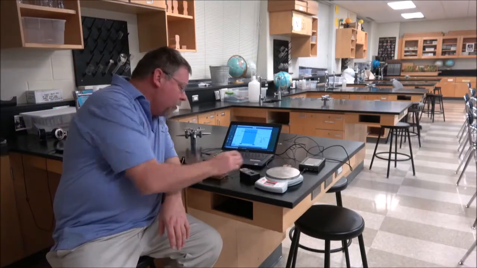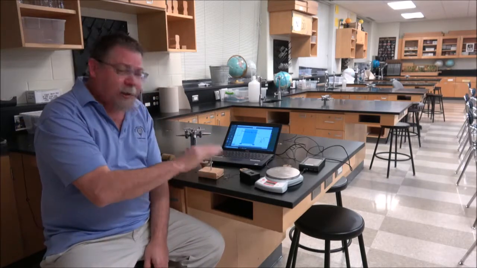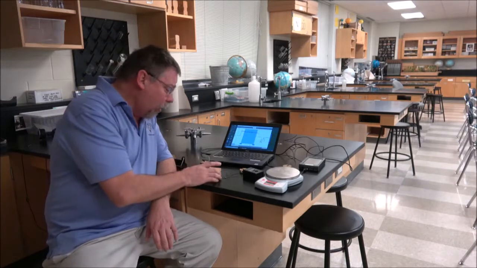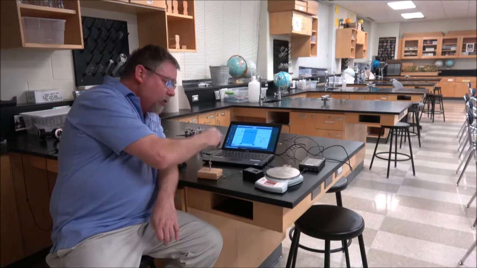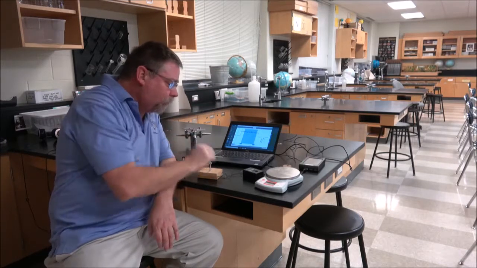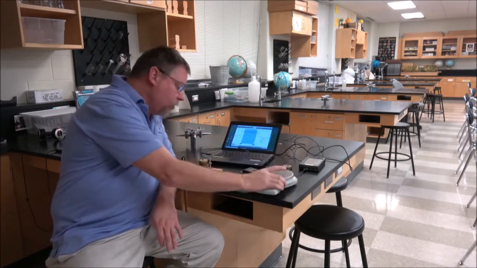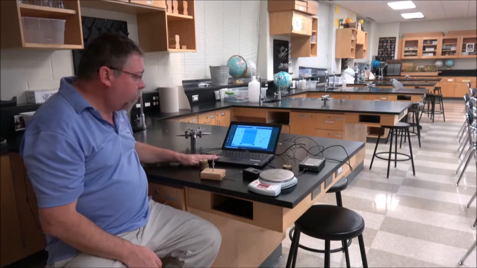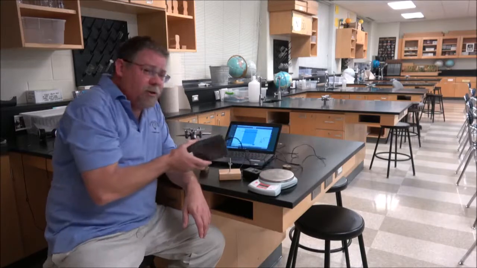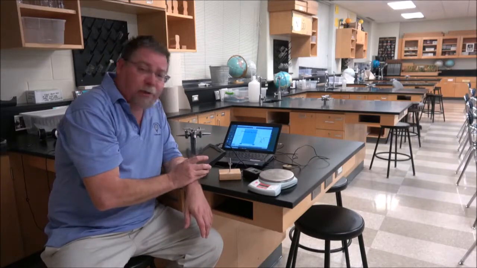For this lab, we're going to be looking at the effect of the mass of an object versus the force of friction as it's sliding across the surface. The equipment that we'll be using are these little sleds, some assorted masses in order to increment the mass, a scale to determine the mass of your sled, your Chromebook, and then we're going to use the LabQuest to collect the data.